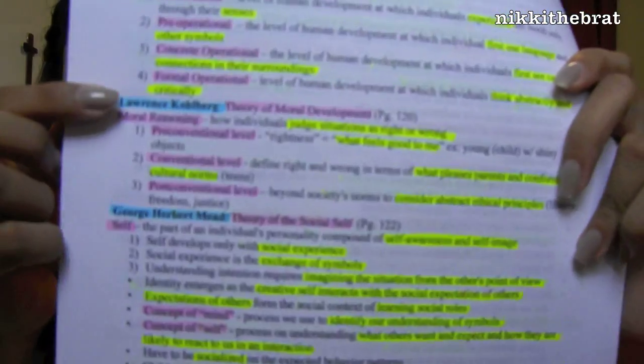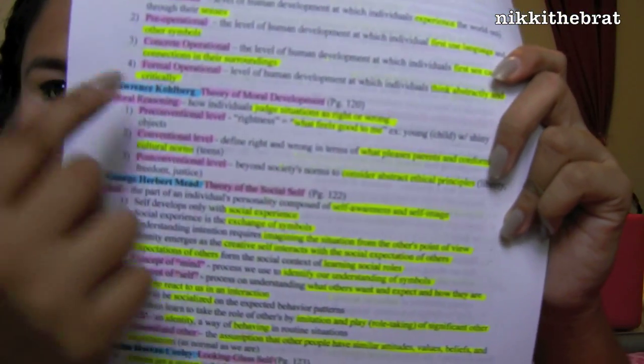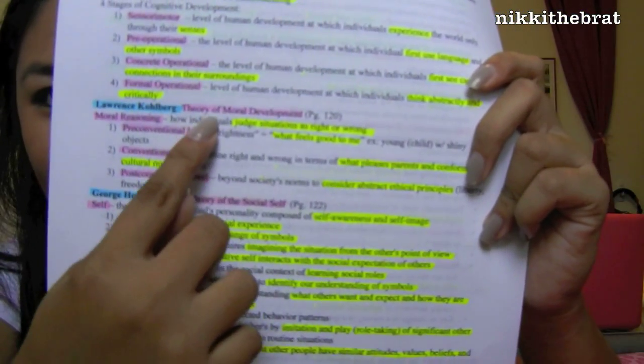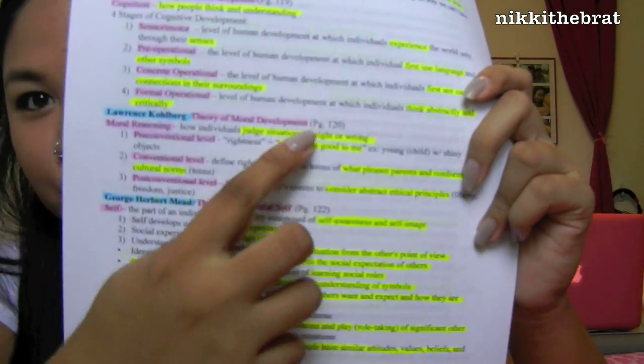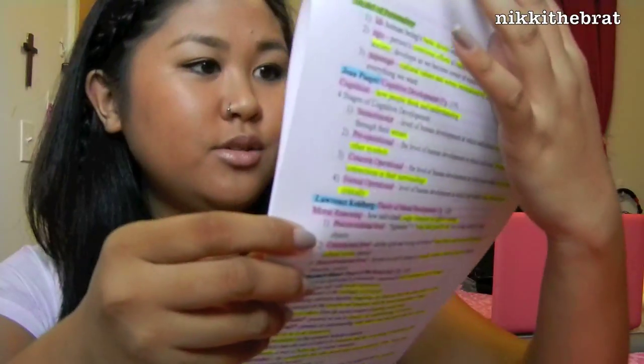You don't want to just use one color and highlight everything because then you'll get lost, and just separating things by color helps. Another really good thing that I found helpful is to put the page number next to certain information. So from my textbook, I would write, this is the person, this is what his theory was, and I can quickly reference it to page 120, and it goes through all of them.